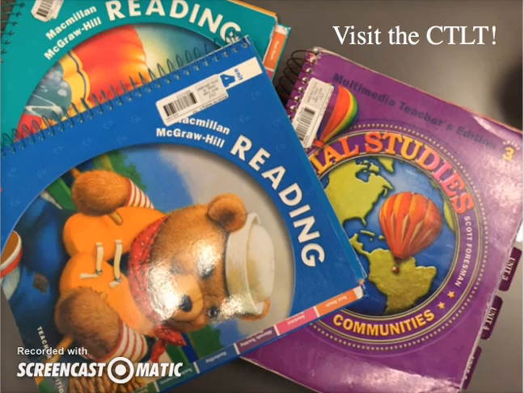Just look in the bookshelves on both sides. Reading is more on the north side, and the rest are in the cubby on the south side of the CTLT. There are all grade levels. I think the reading to the back there is kindergarten, there's a fourth grade, and the social studies is third grade, but there's all kinds, okay?